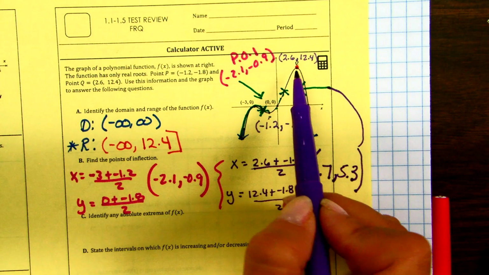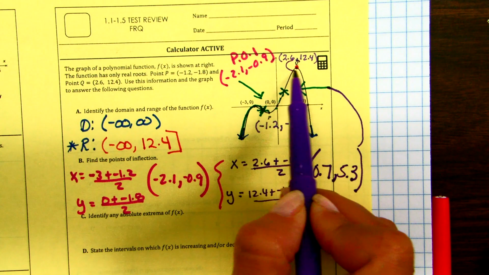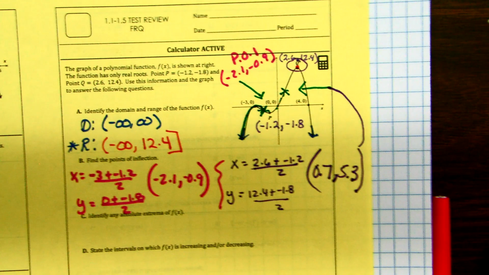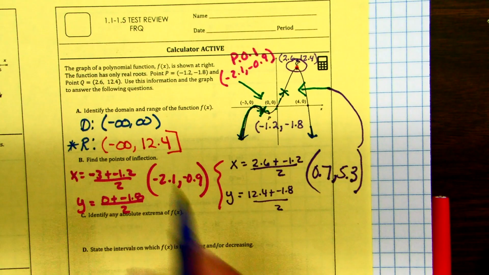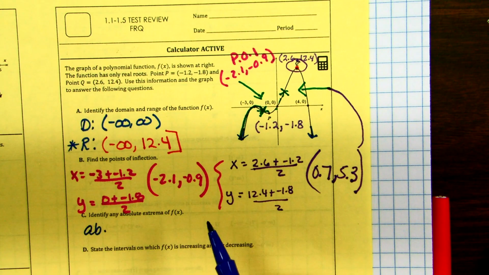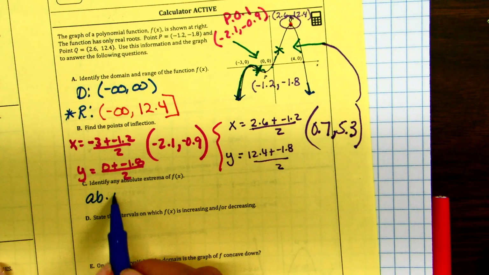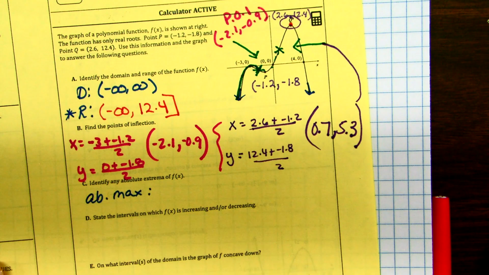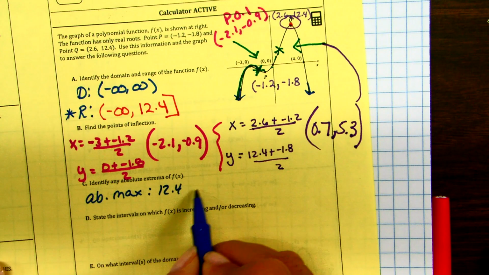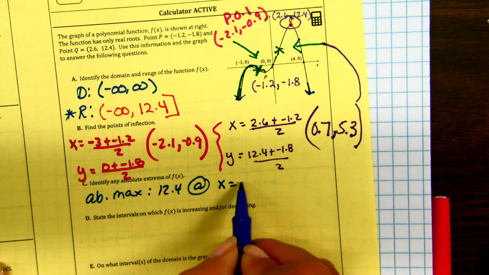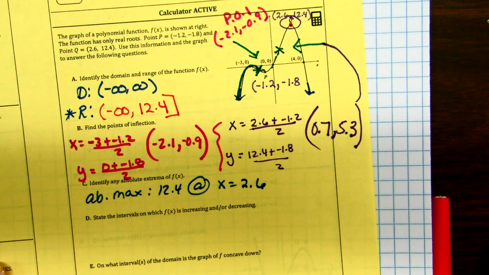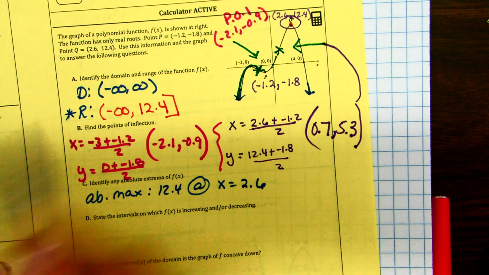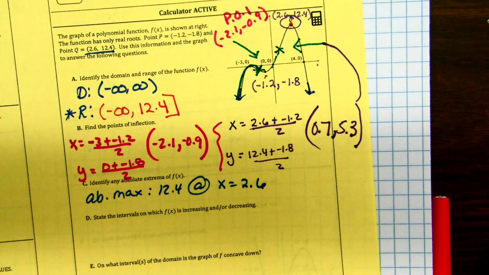But in this graph, I think you guys would agree that point Q is our absolute what? Is it a max or a min? Max, right? Because it's at the top of the graph. Make sure you tell me, is it a max or a min? Don't just write the answer. I need to know that you know that's a max. So the absolute max is 12.4 at x equals 2.6. That was a point they gave us, right? That was given to us. We are just renaming it here.